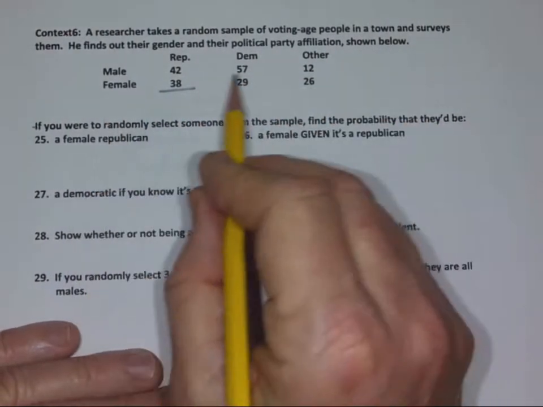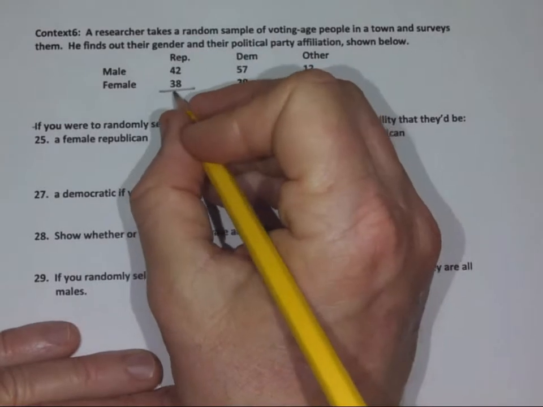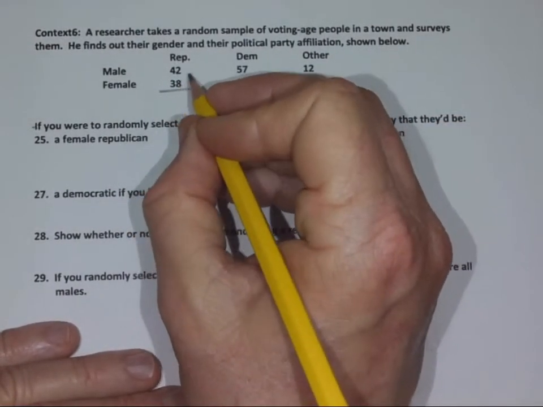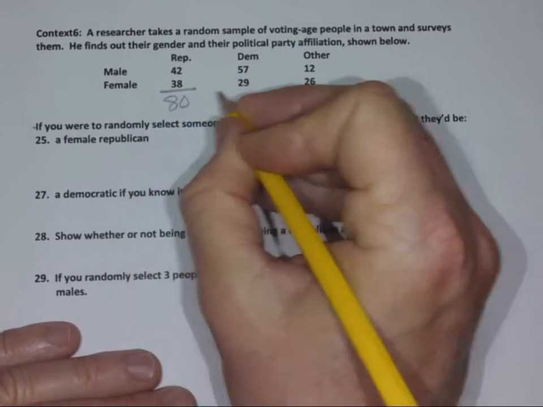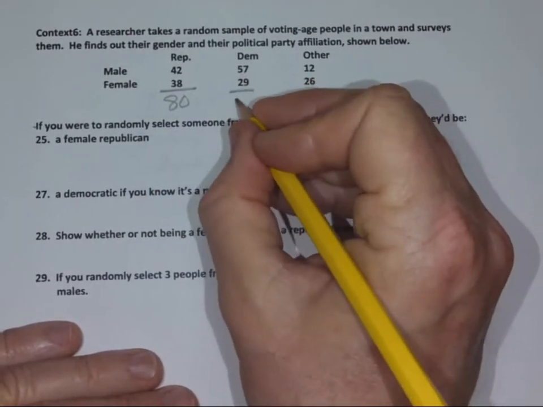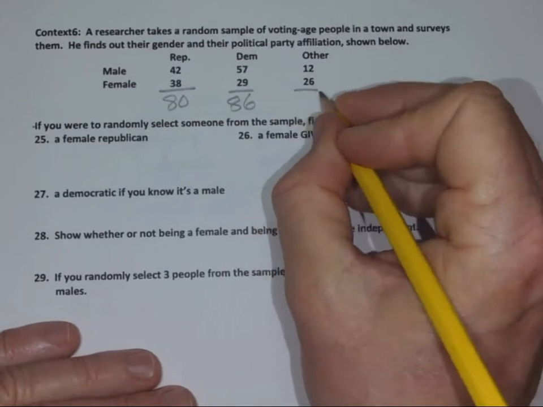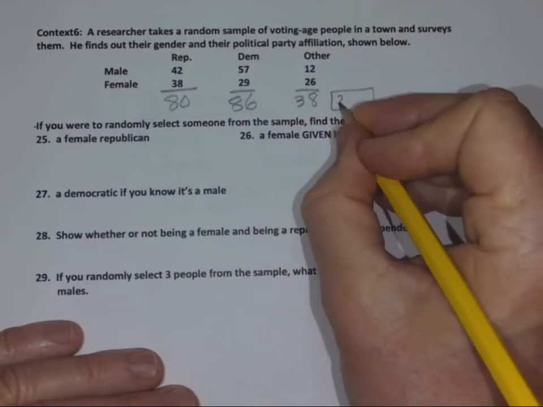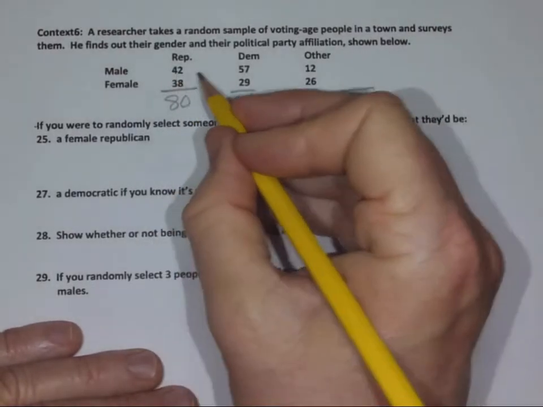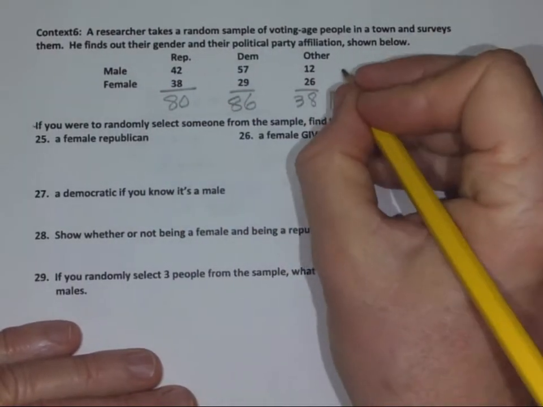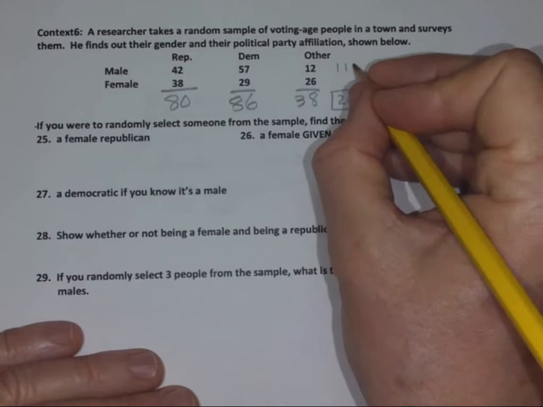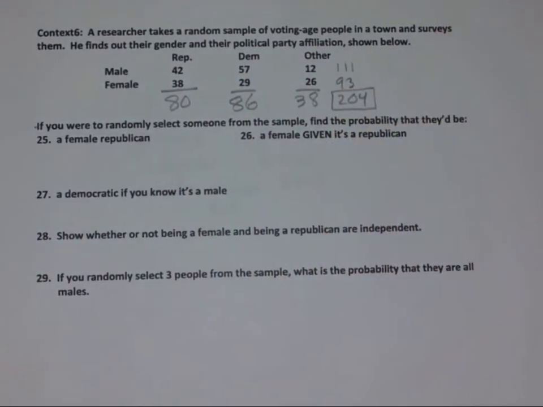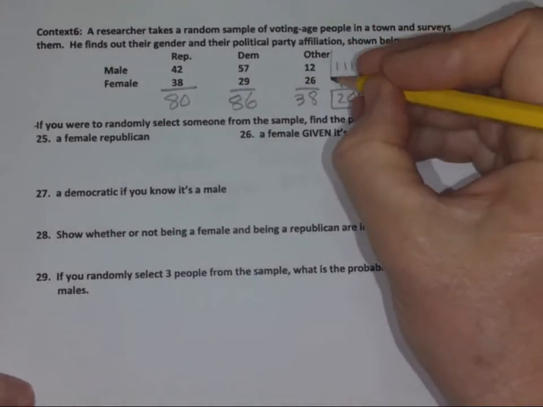But right now, whenever you're given a two-way table like this, it's a good idea to make the marginal distributions. In other words, add these up. The total number of Republicans, 42 plus 38, is 80. The total number of Democrats is 86. The total number of others is 38. And you add those up. The total number in our survey is 204. For the males, you add those up, that's 111. And for females, there's a total of 93. Now I can answer various questions in that regard.